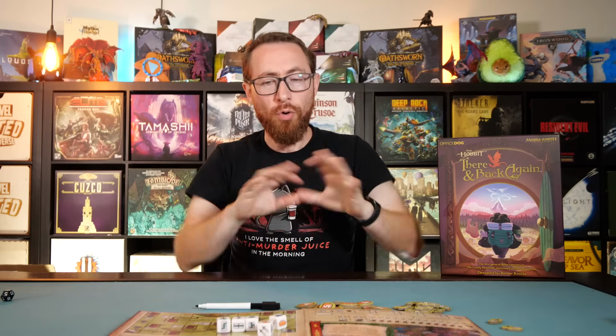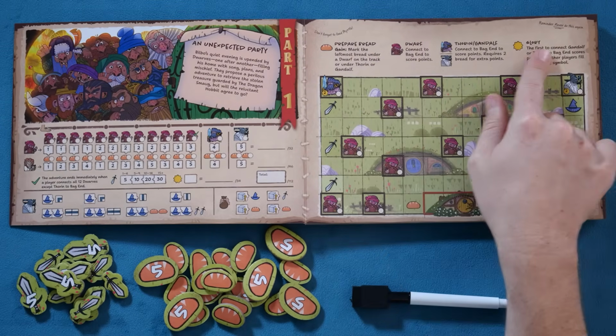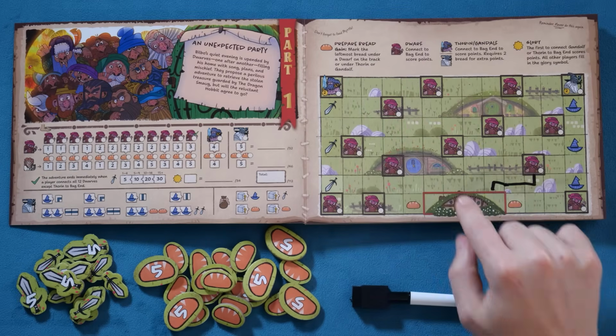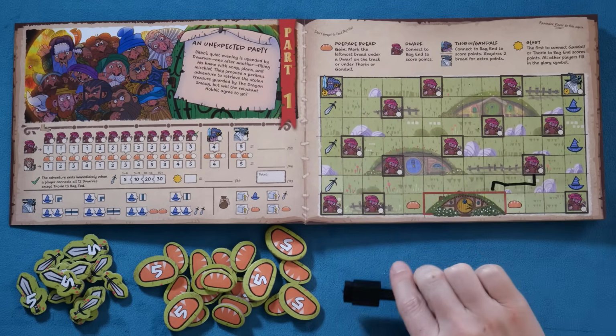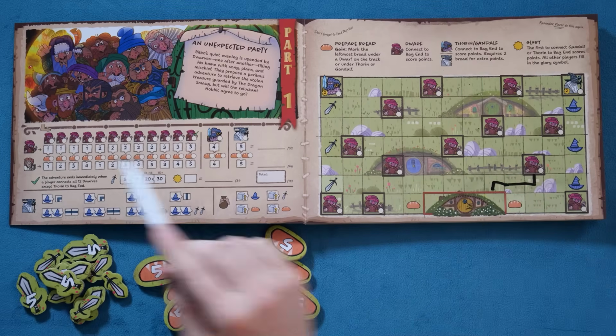So now that you understand the core basics, let's talk through this specific scenario so you can get a feel for what it is you're trying to do. In this scenario, everything's going to be listed in the rule sheet, but they have little reminders over here and then the scoring over here. In this scenario, you're trying to get the hobbits to the burrow over here, and you're trying to make sure that they are fed.